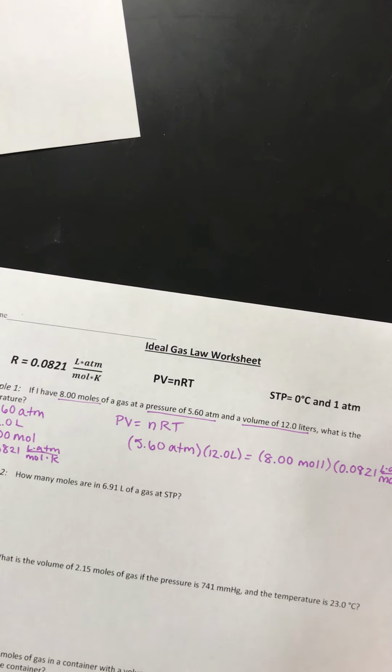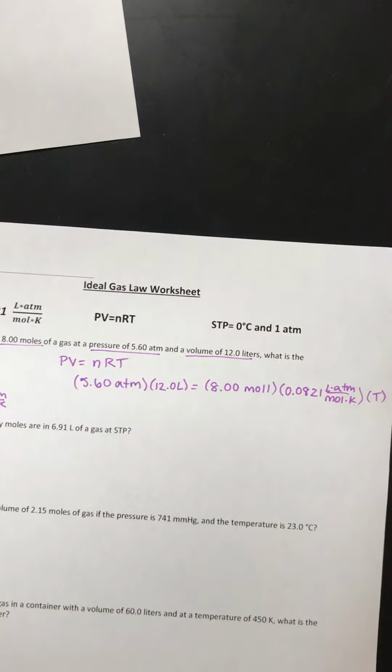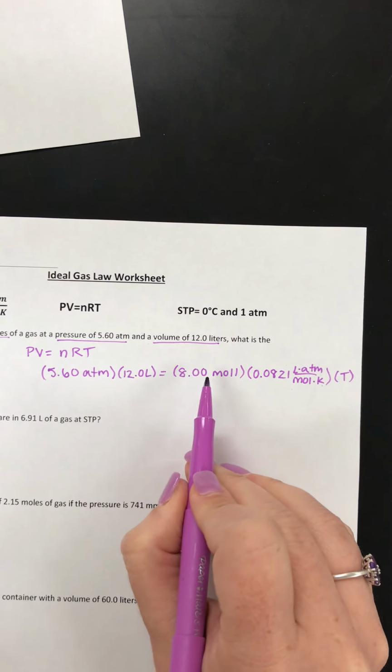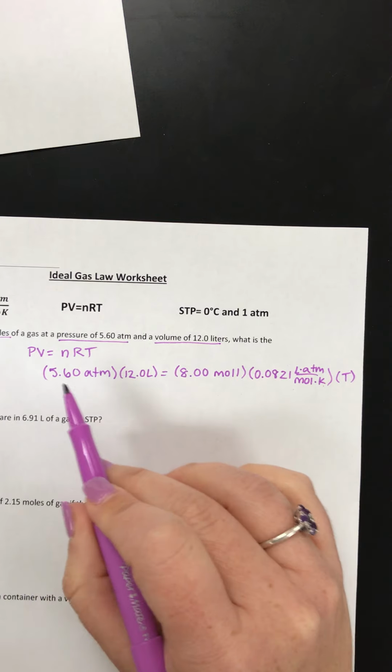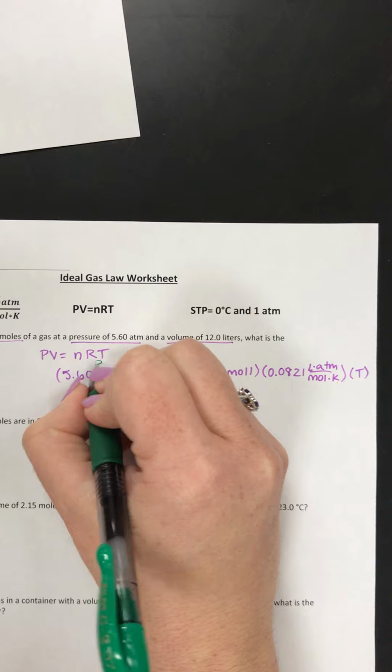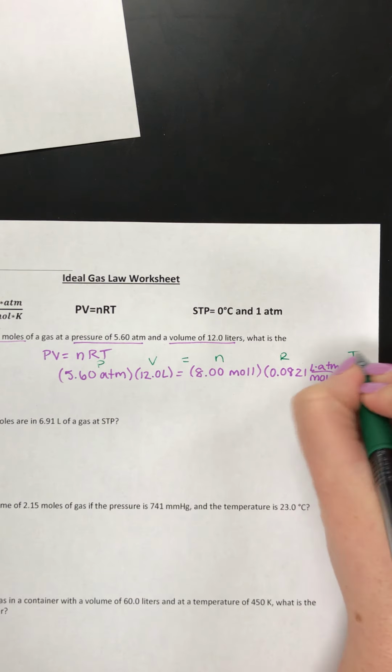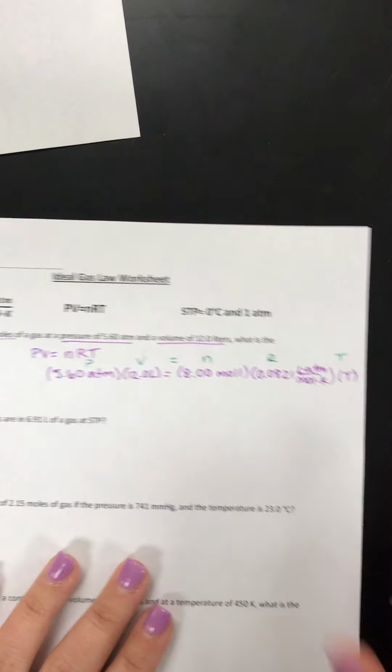And then we're still going to multiply that by our unknown, which is T. Okay, so this is P, V, N, R, and T. PV equals nRT. So let me label that so you can see. This is P times V equals N, R, and T. Okay, so you can see that that's exactly what we just talked about.